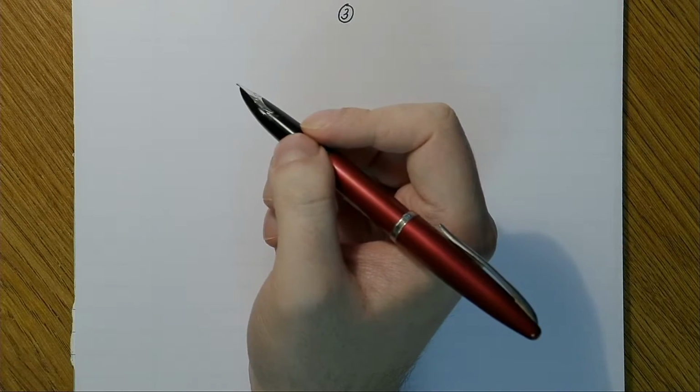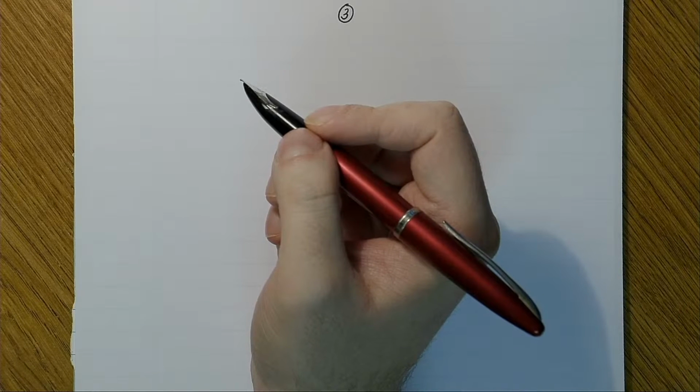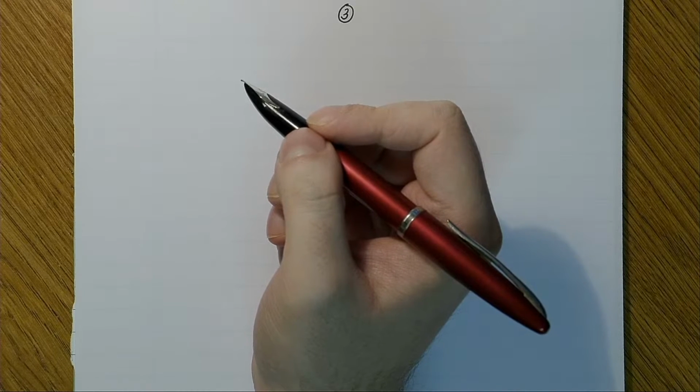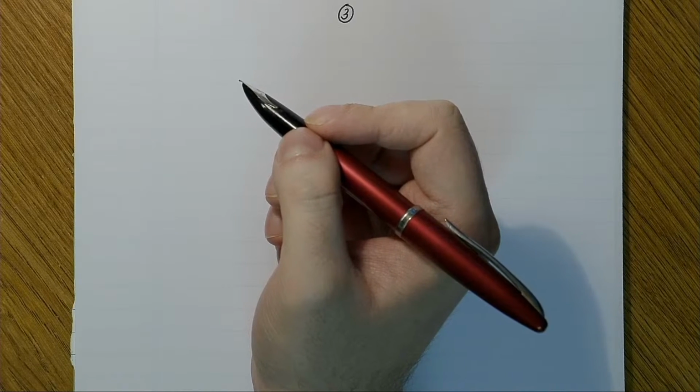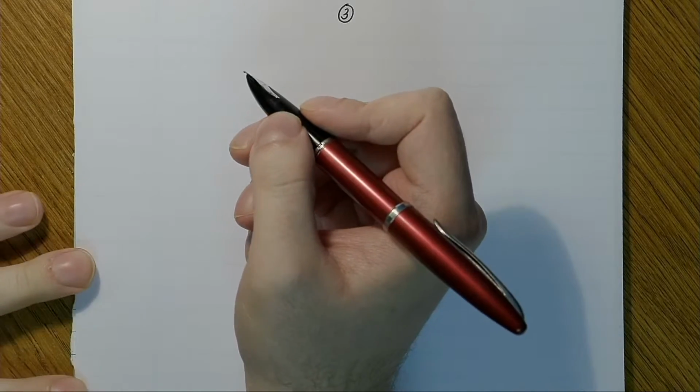So the nice thing with chain rule, why do we keep calling it chain, is because we can actually keep applying it repeatedly over and over again. So, excellent.